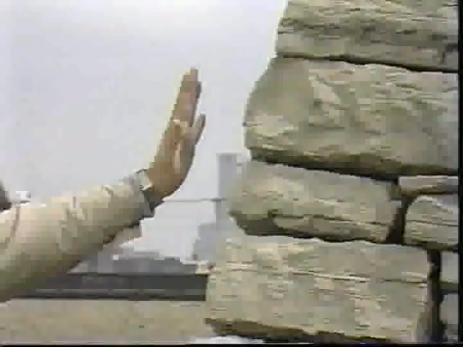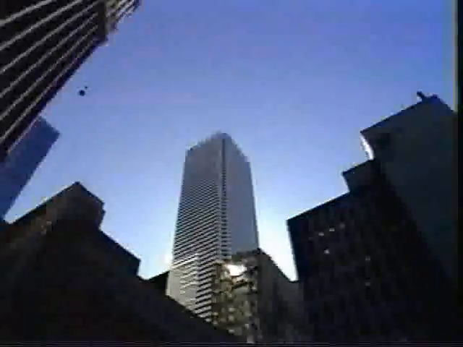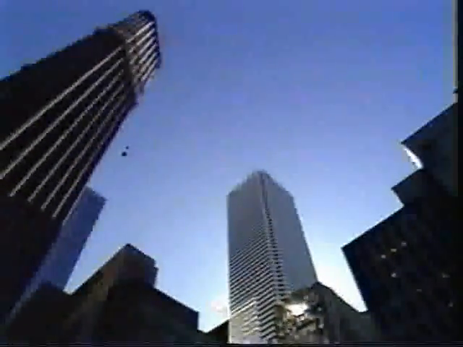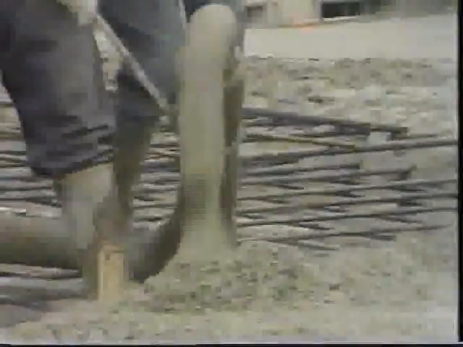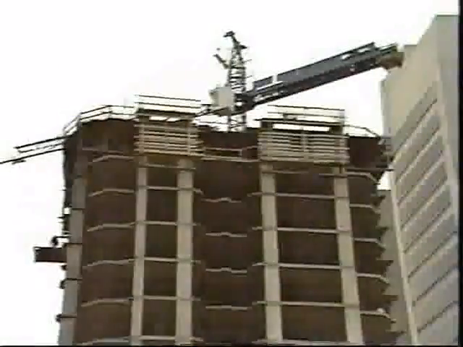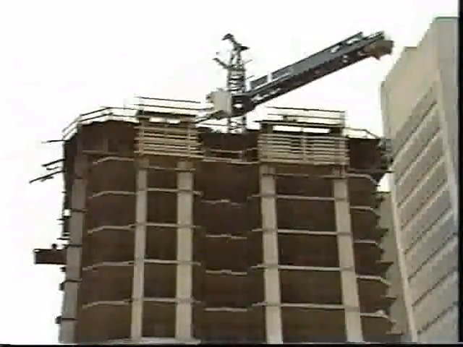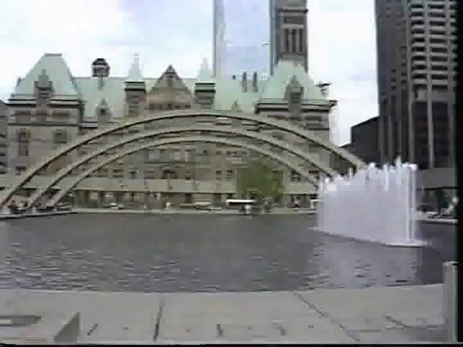The fourth program deals with walls. We'll explain how compression works in a battered wall, why buttresses were developed in Gothic architecture, and what role walls play in modern skyscrapers. We'll also explain the principles of pre-stressing, reinforced concrete, post and slab construction, and cantilevers.